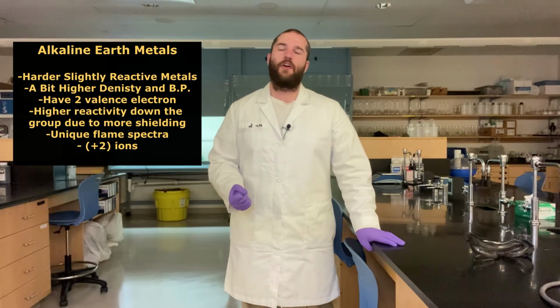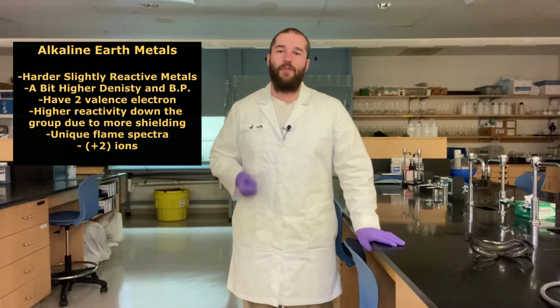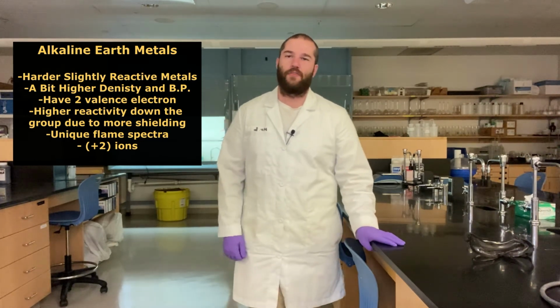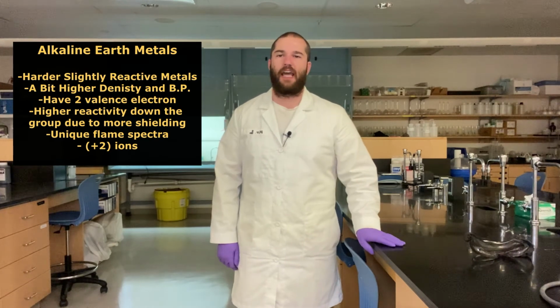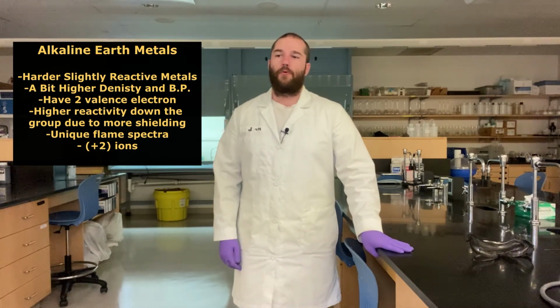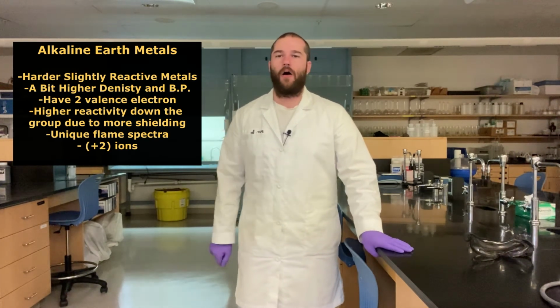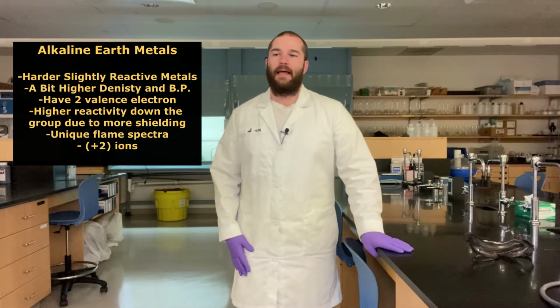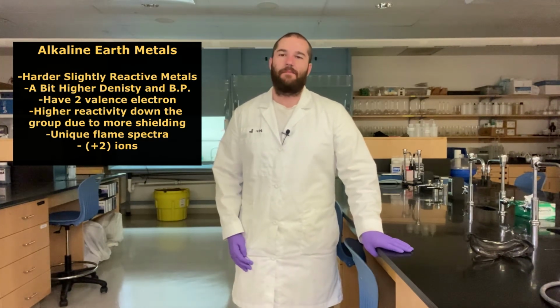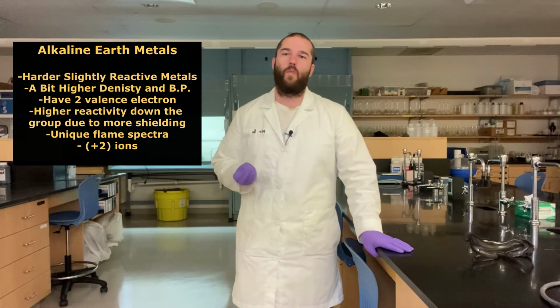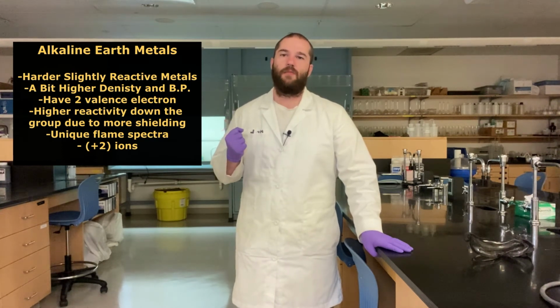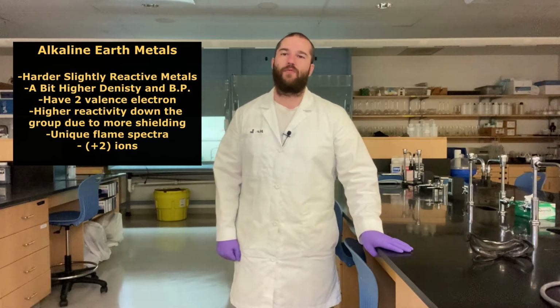And some of these are reactive, but they're not nearly as reactive as alkali metals. They're not going to explode in water or catch fire in water. Beryllium does not react at all with water, and magnesium only reacts with steam. So you're going to need to put a lot of energy into water to cause it to go into the steam or the gas phase to be able to interact with magnesium.